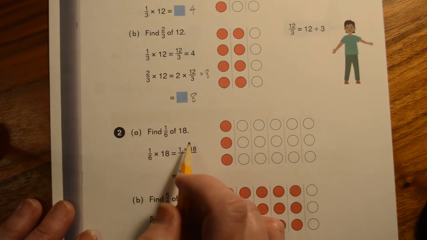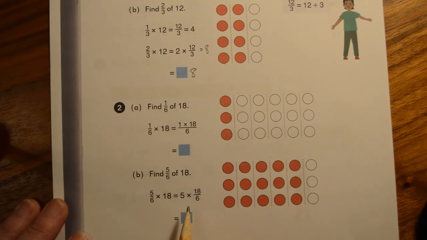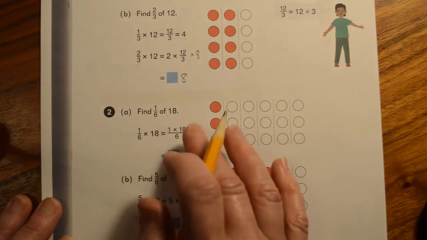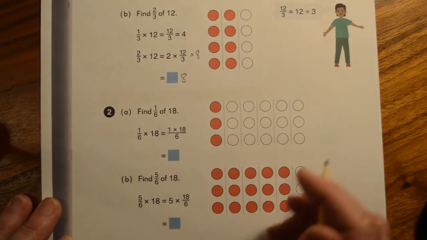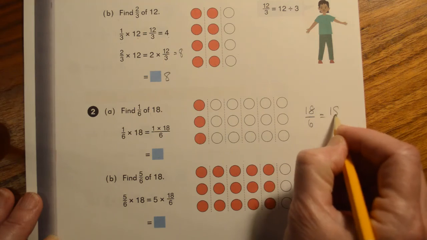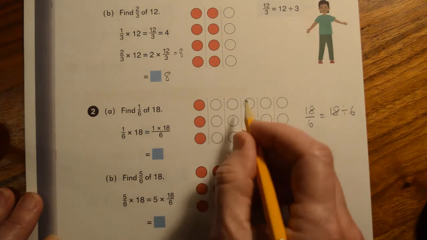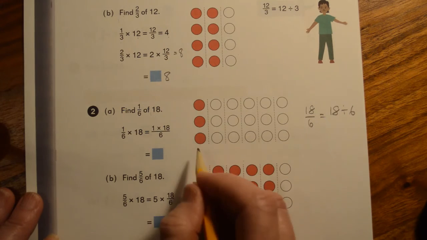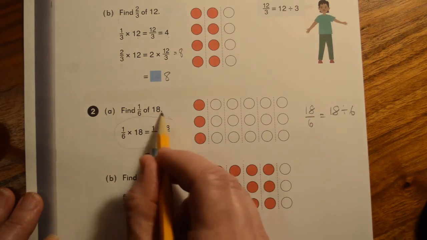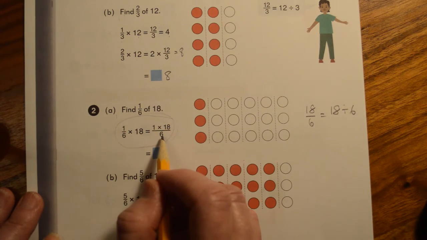All right, problem 2, find 1/6 of 18. So again, we could do it the visual way, which is to take 18 and divide it into 6 equal groups. So we would do 18 divided by 6, like this. And we get that there would be 3 objects in each group. And then we would take one of them, which is 3. But this time they're moving to the last method that they use, which is just the same as the multiplication one that we did before.